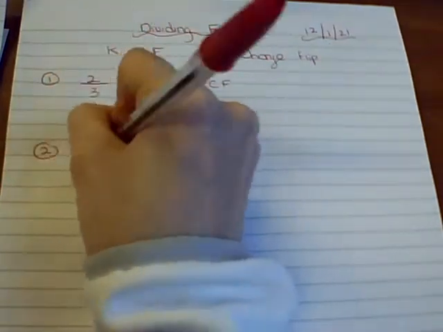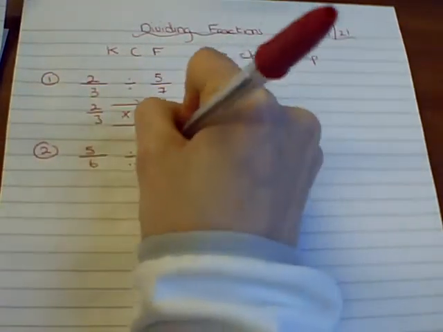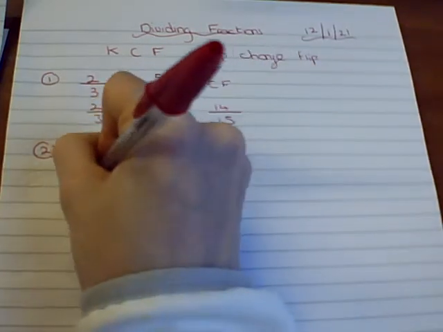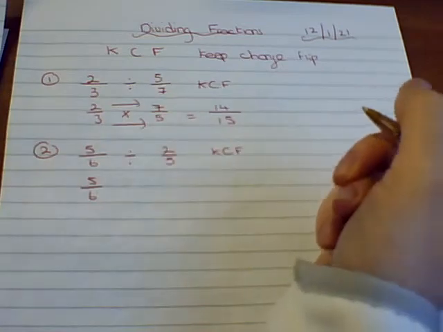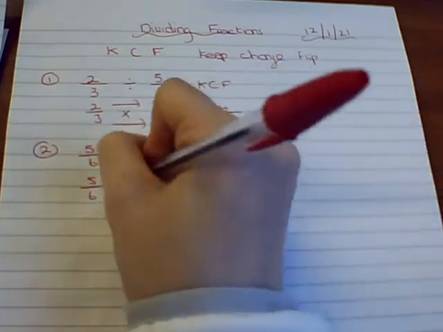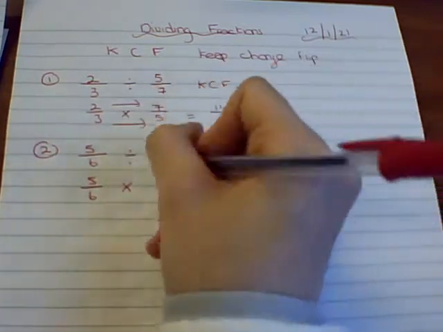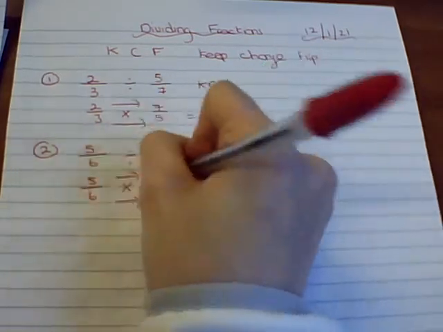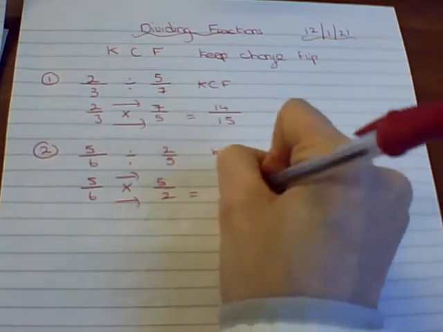Question 2, 5/6 divided by 2/5. Keep, change, flip. 5/6, we keep, we change divide to multiply, and we flip our 2/5, that becomes 5/2. And again, multiply as normal, so 5 times 5 is 25, 6 times 2 is 12.